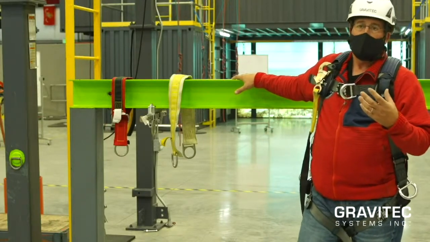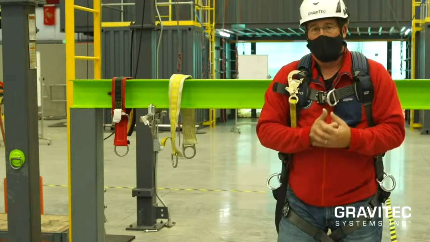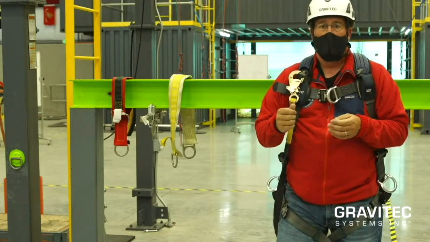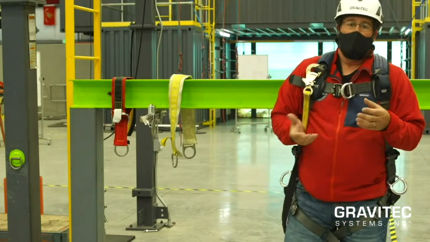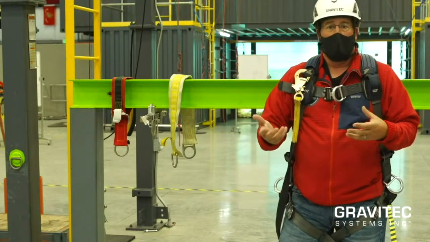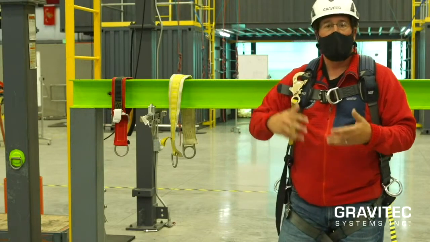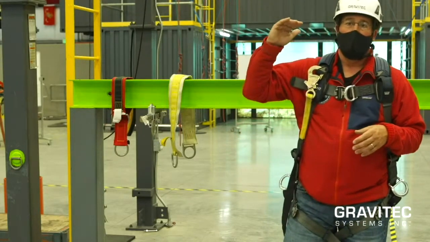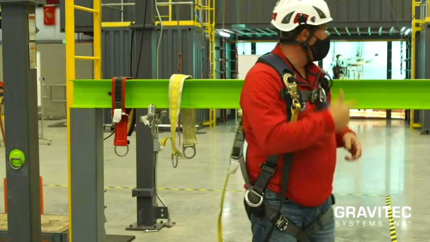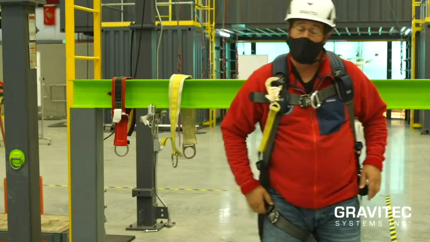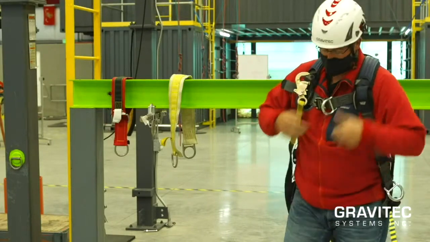So that's what I want to summarize the session on today, is to leave you with what Gravitech calls the hierarchy of anchors. Just like we have a hierarchy of fall protection controls, we have a hierarchy of anchors, from the most desired anchor to the least desired anchor. And I'm going to show that to you over at our roof section. So let's move over there.